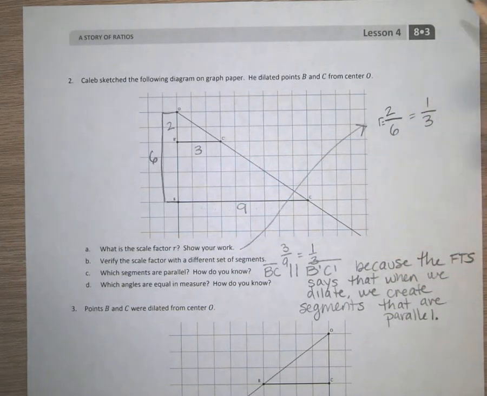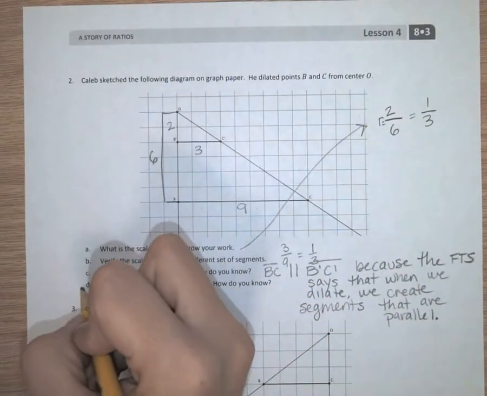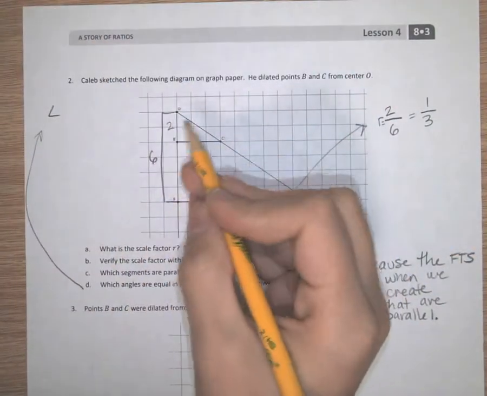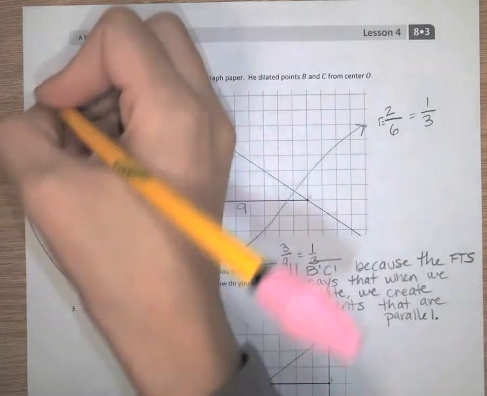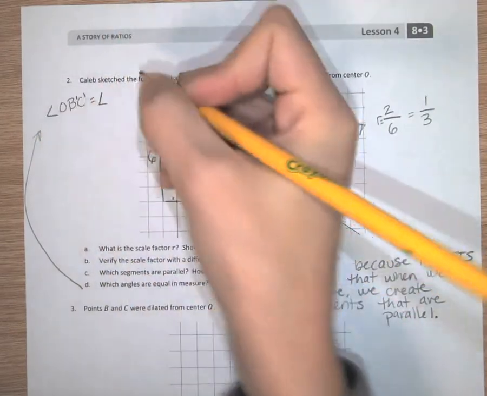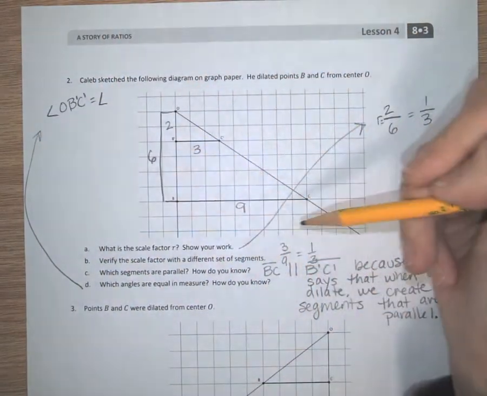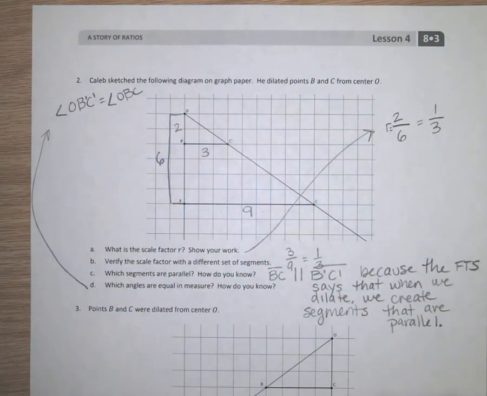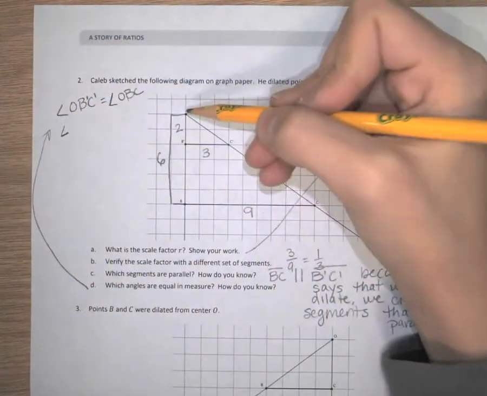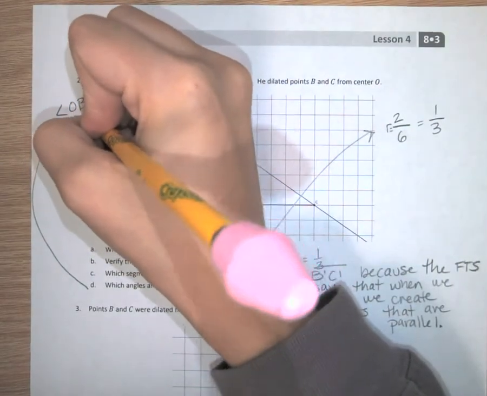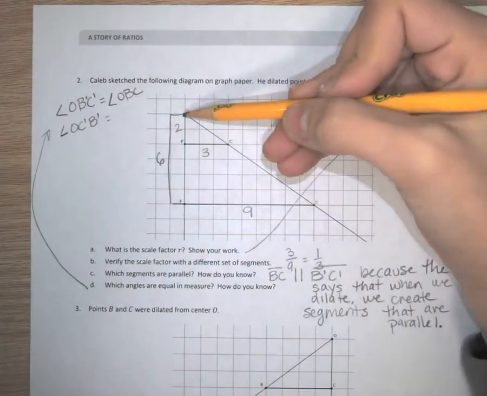Now we're going to answer which angles are equal in measure and how do we know. I'm going to do part D up here. We know angle OB prime C prime is equal in measure to angle OBC, and angle OC prime B prime is equal to angle OCB.